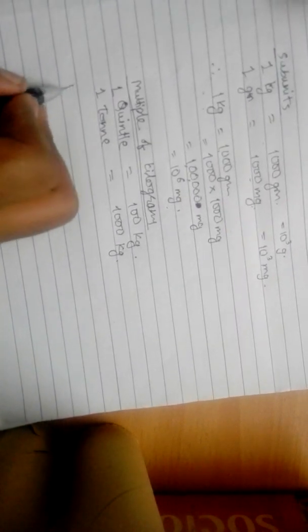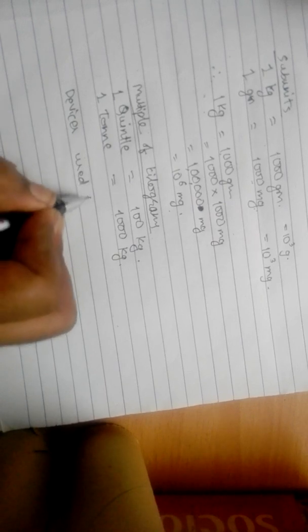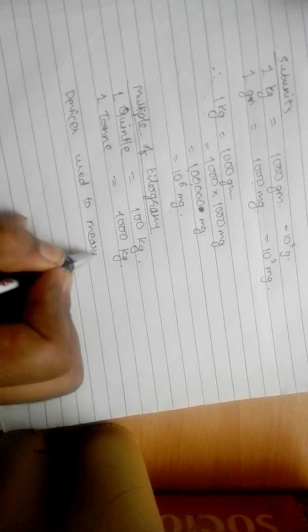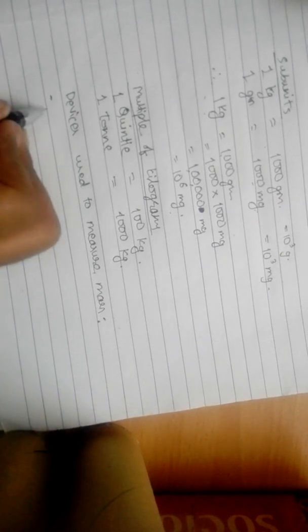Now what devices are used to measure mass? Commonly we use a physical balance and standard weights.